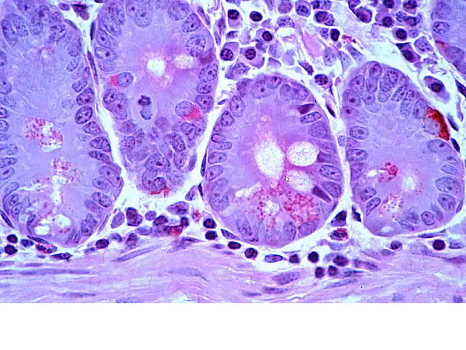Again, just another view of cross sections this time of our crypts. Very clear. We can see those nice large red granular cells that are the Paneth cells in the bottom of our crypts.